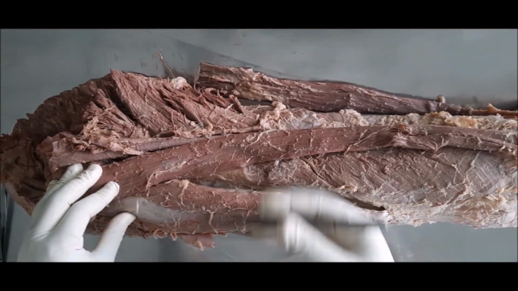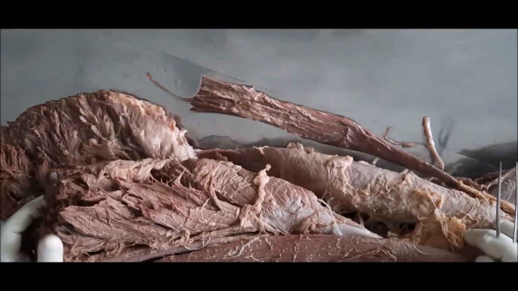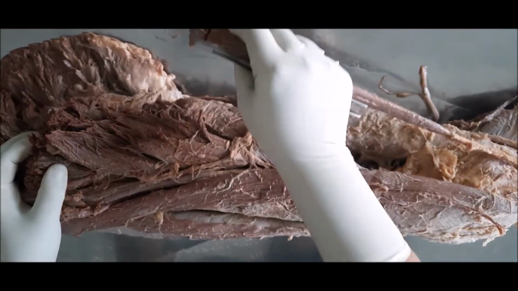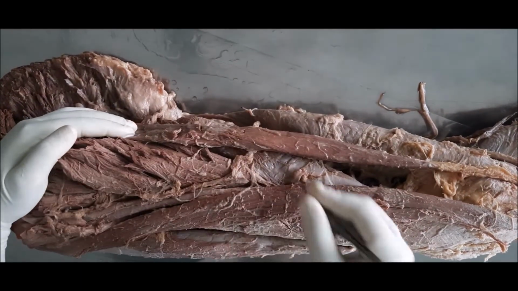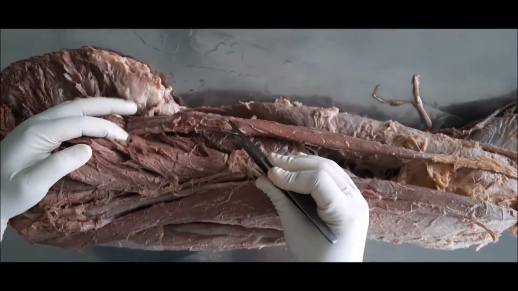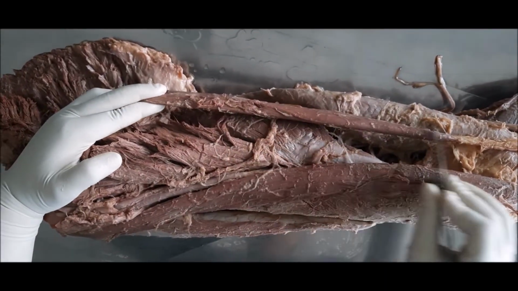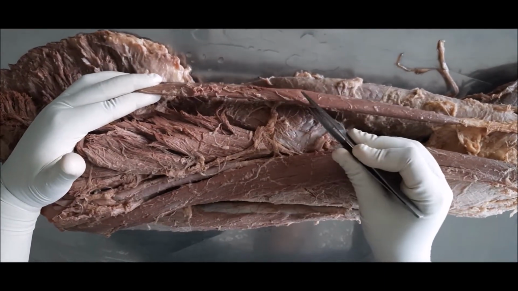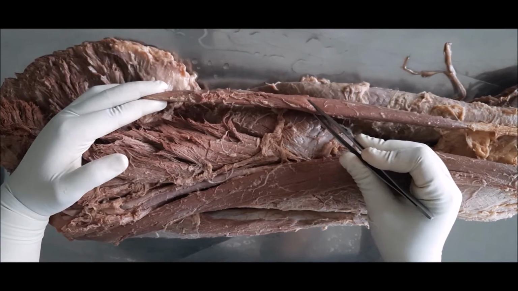Now let us move towards the medial side of the thigh. On the medial side of the thigh you can see a slender, thin ribbon-like muscle, which is the gracilis. So this is the gracilis muscle.